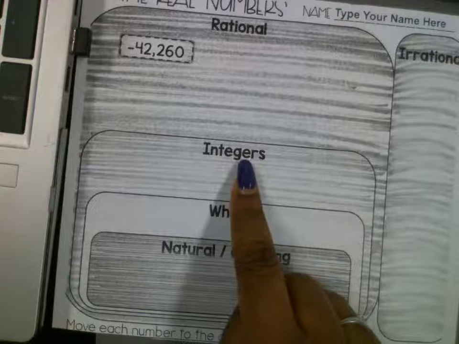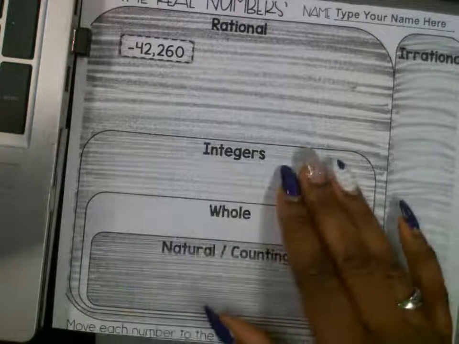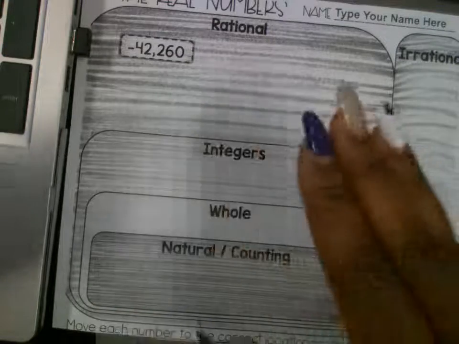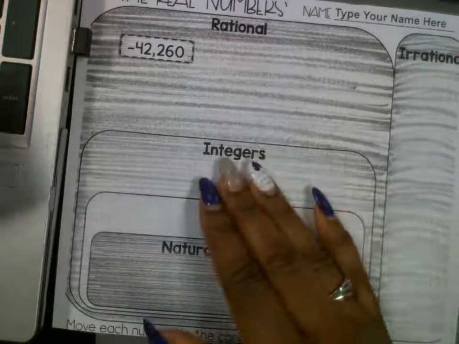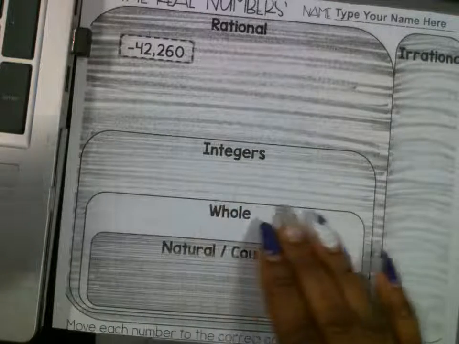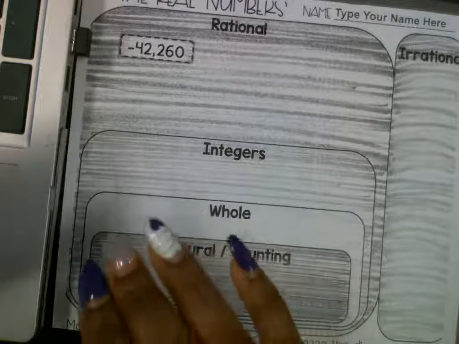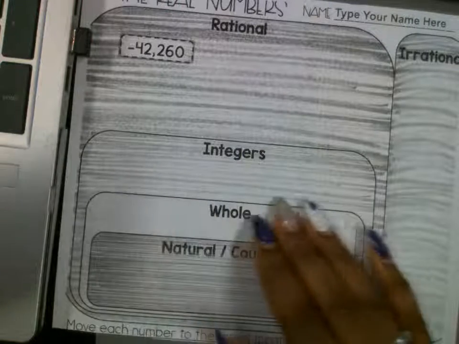Okay, integers do not have fractions or decimals attached. They're negative numbers, positive numbers, and zero. Whole numbers do not have negatives attached, and they don't have fractions or decimals attached.